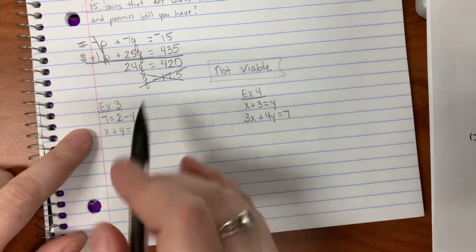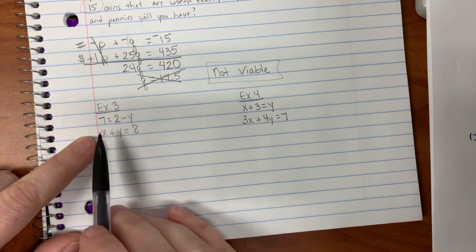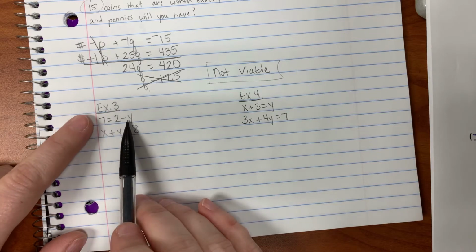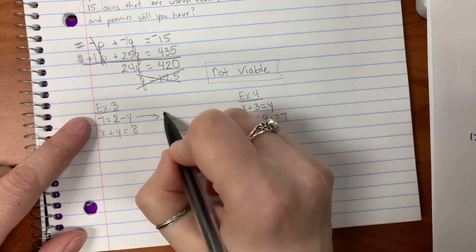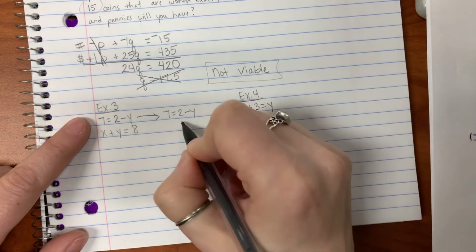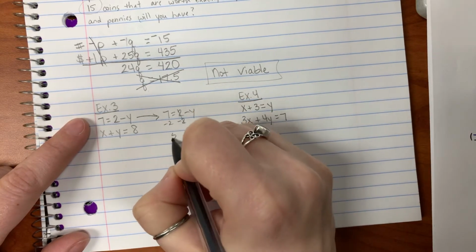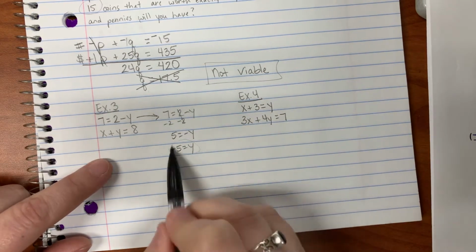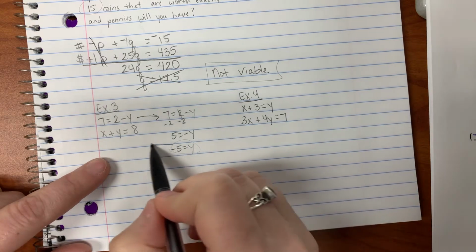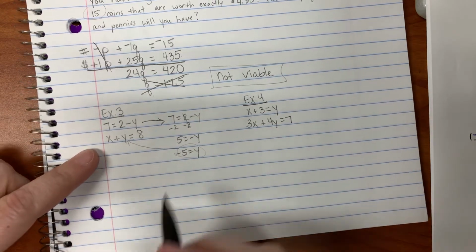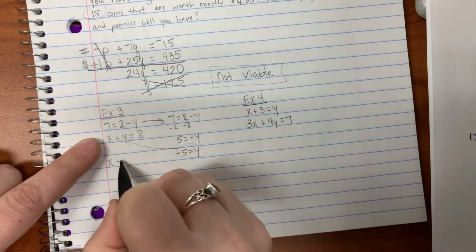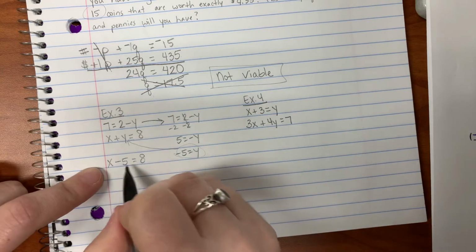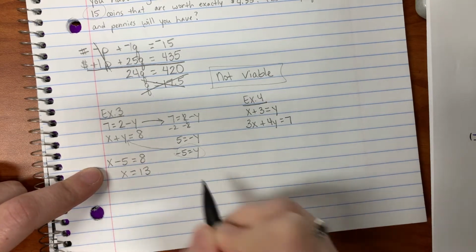Okay, example 3. Let's just look at a few more ways to solve these. So here's one equation, here's another one. This top one, the only variable in that top one is a y. So I'm going to go ahead and solve this one. So 7 equals 2 minus y. Let's minus 2 from both sides. And then divide by -1. So y is -5. I already have part of my answer. Then I can use substitution to solve the other one. So x minus 5 now equals 8. Instead of plus y, it's minus 5. Add your 5, x equals 13 then.